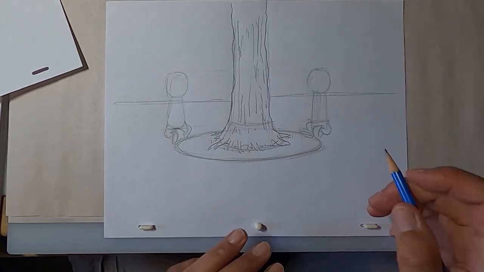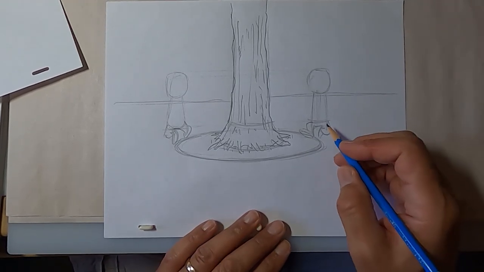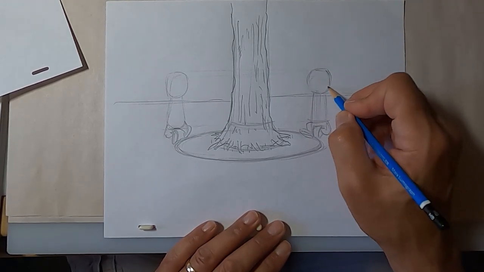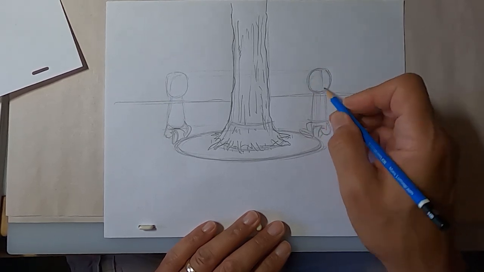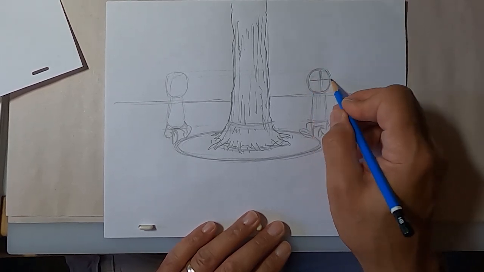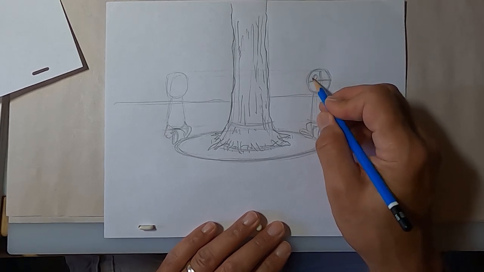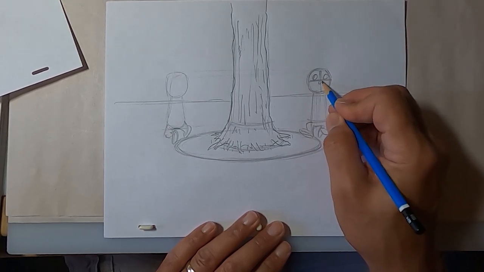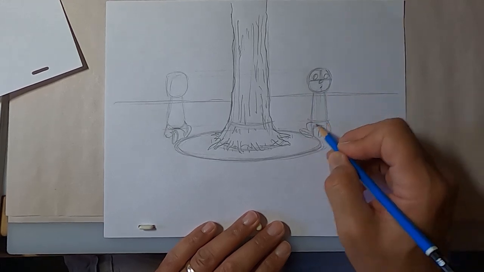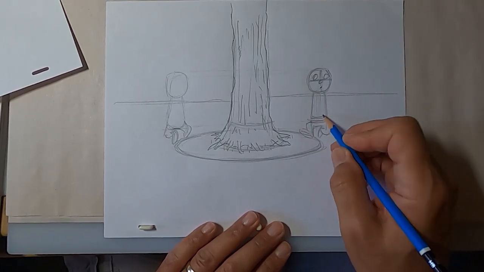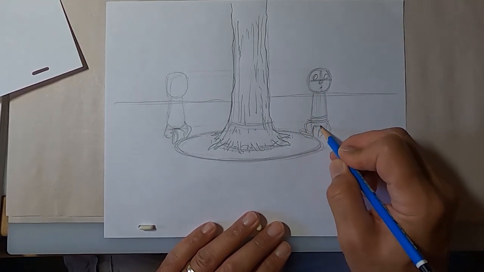So the problem is how to run the character around. How do you plan that out? Well, there's a couple different ways. Here's the way that I learned from Ben Washam years and years ago. Let's say here's your guy, and he's worried. So your layout artist may rough in the positions.